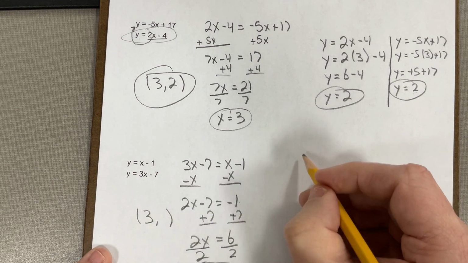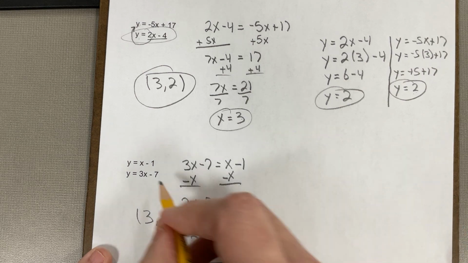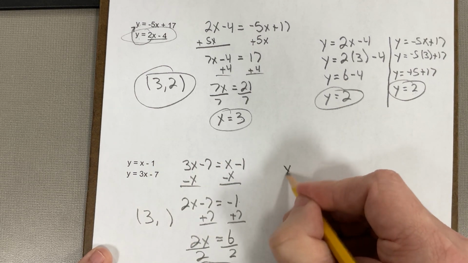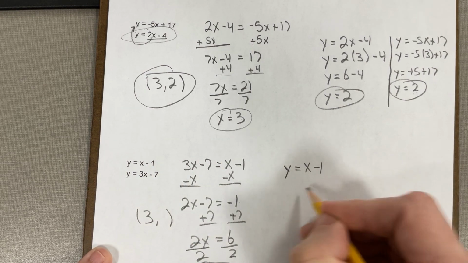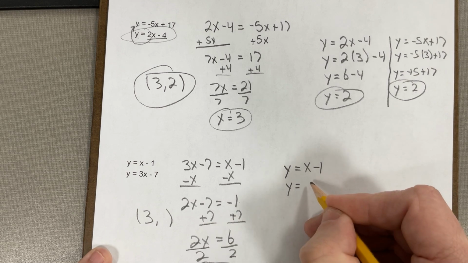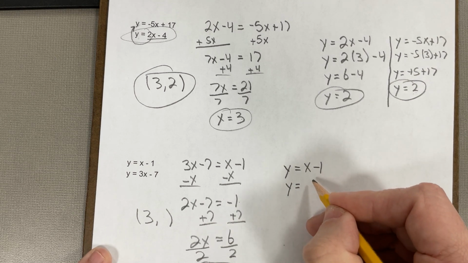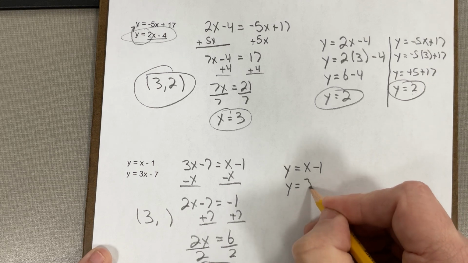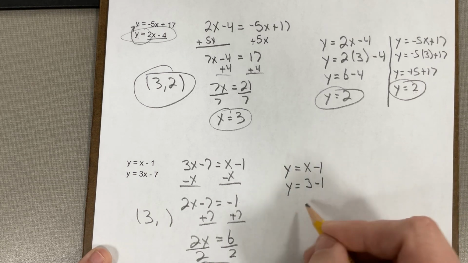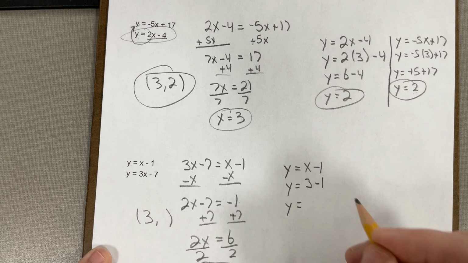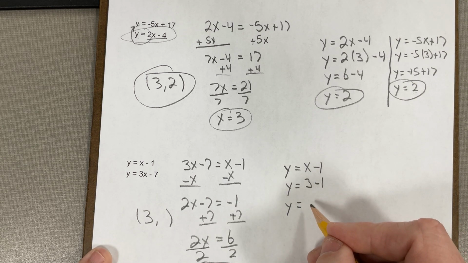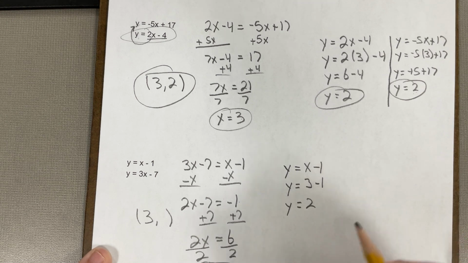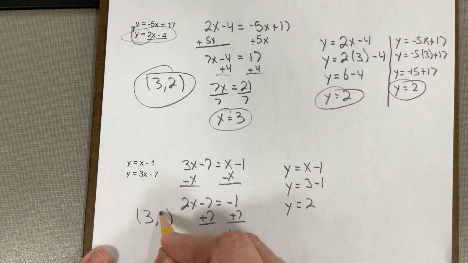So what do I have to do? I have to plug it in for one of these, and I'm just going to do x minus 1. Now, on the test, would you have to show me plugging this in? Absolutely. Otherwise, I don't know how you came up with that answer. So y equals 3 minus 1, which is, what do you think that is? 2.